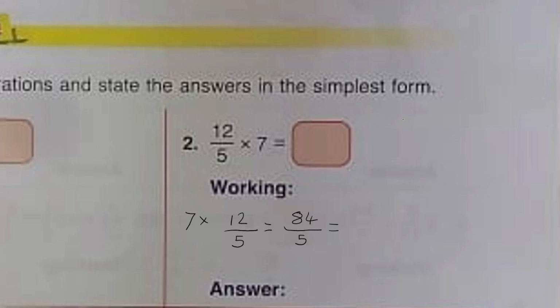And now we need to divide 84 by 5. Okay, and that is 16 and a remainder of 4. Okay, so our answer is 16 and 4 over 5. Okay, so nice and easy.